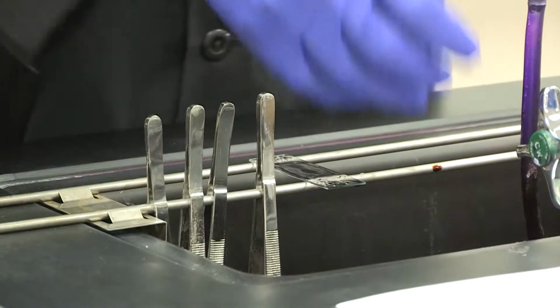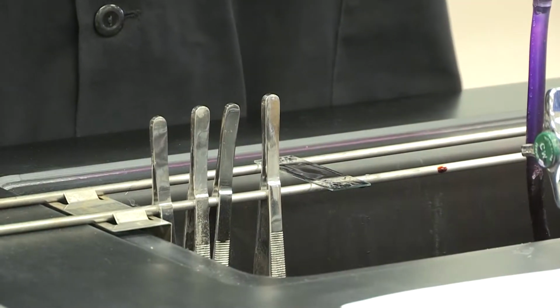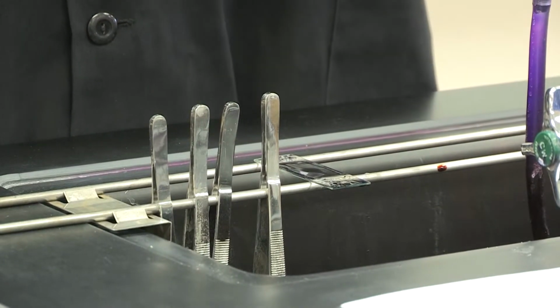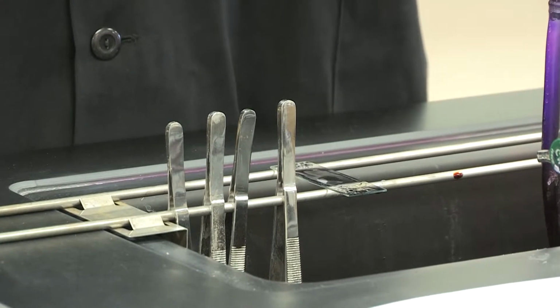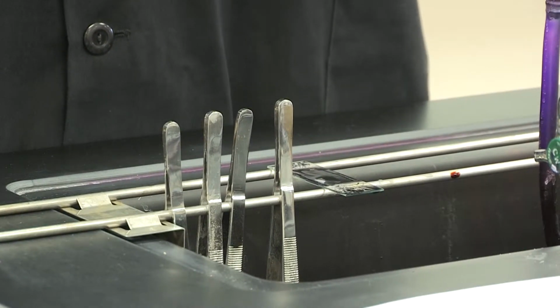Now, this next step is by far the most important step. This is the alcohol rinse. Now, the alcohol rinse is going to take off the lipids of gram-negative, but it won't do anything to the proteins, the peptidoglycan of gram-positives.